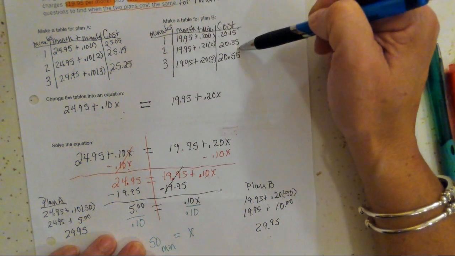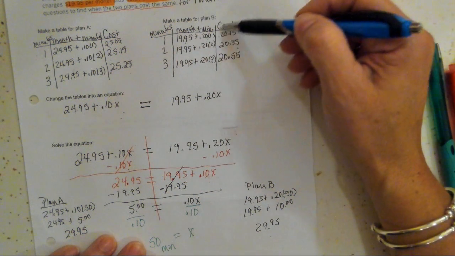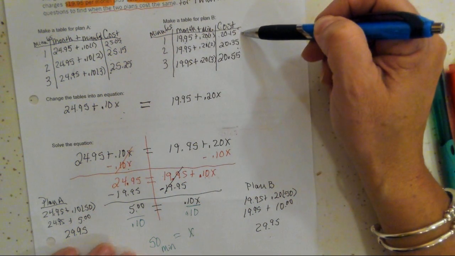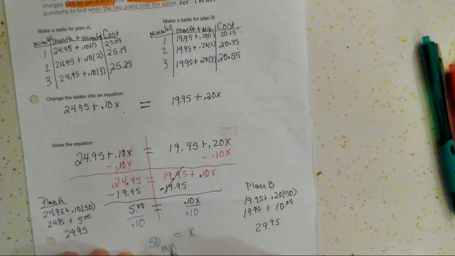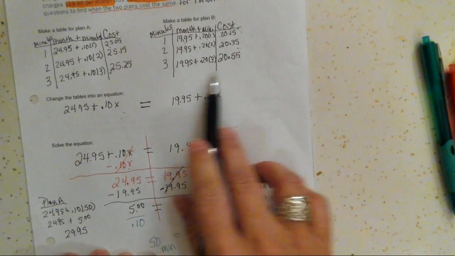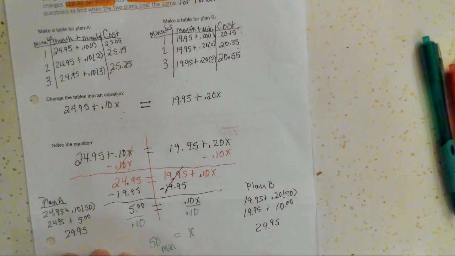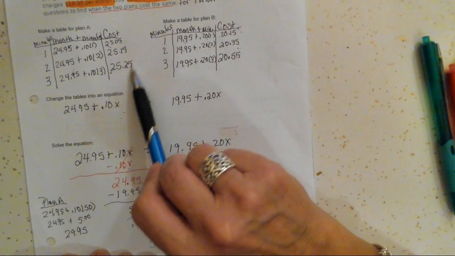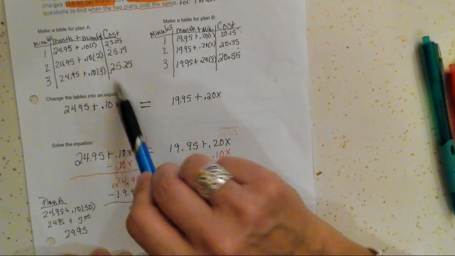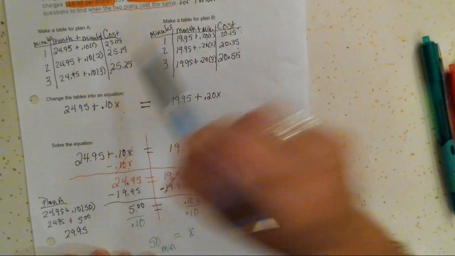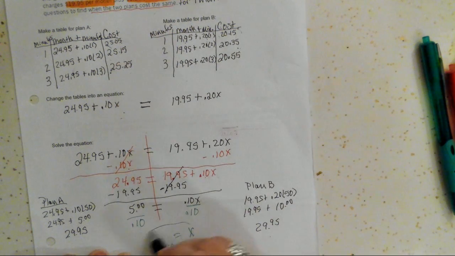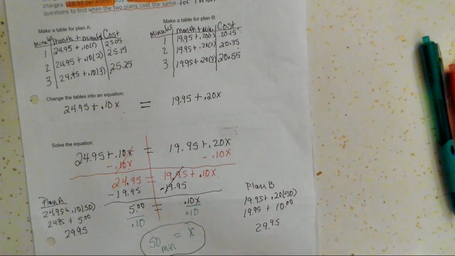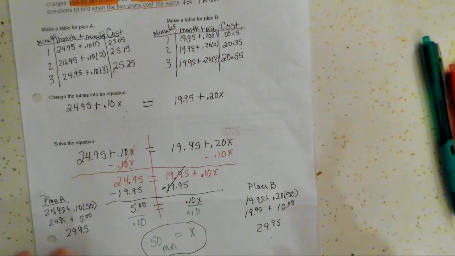Okay, I'm looking at the tables here now. I notice this one starts off being cheaper, but at 50 minutes, if I took the table out that far, I would see them be equal. And then after that, this one that starts off being more expensive would actually be cheaper after 50 minutes. So that's why this number is so important. It lets us make decisions about which plan we need to take depending on how many minutes we think we're going to talk.